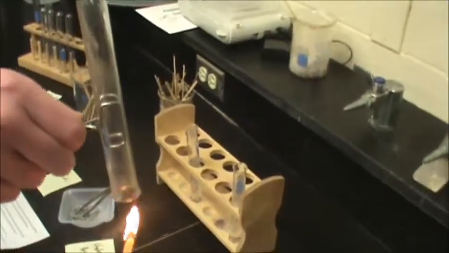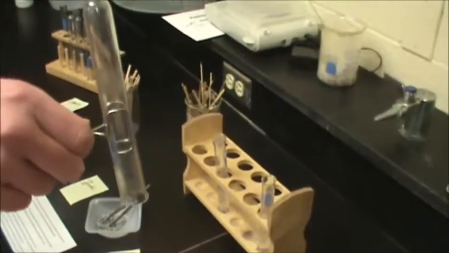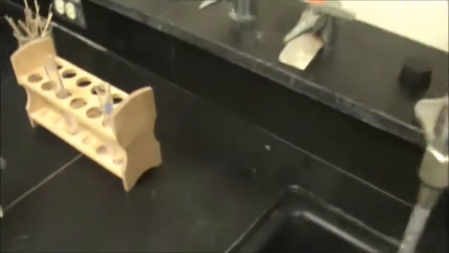You move it, because I can't see. Oh, we had a nice pop right there. It was nice and explosive gas. I'm going to blow out my flame. Go ahead and put it down. As you can see, the reaction's still going on.